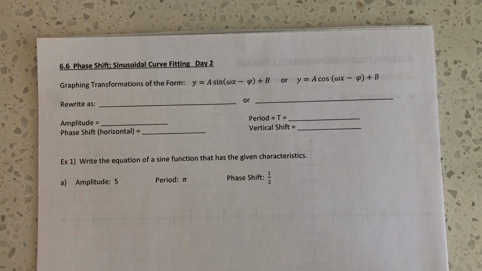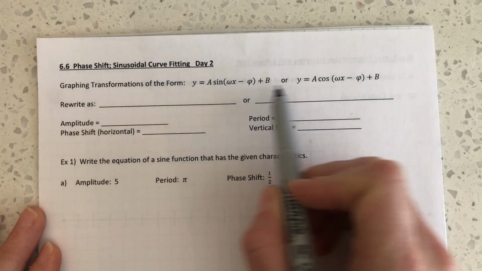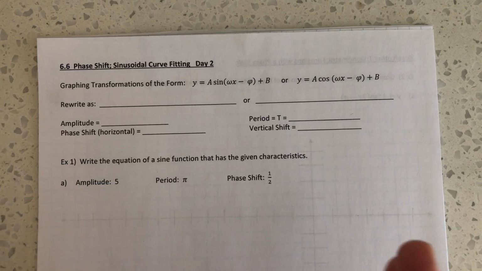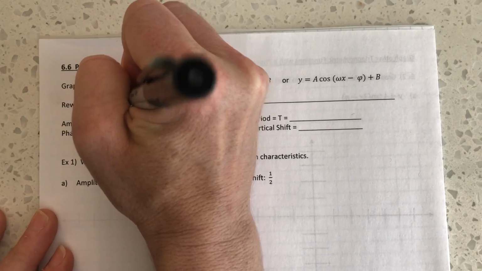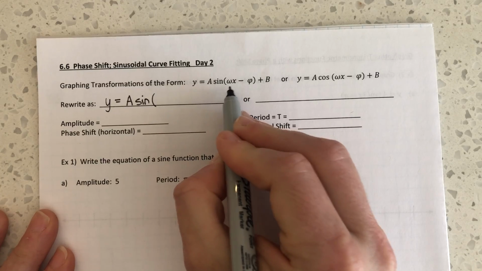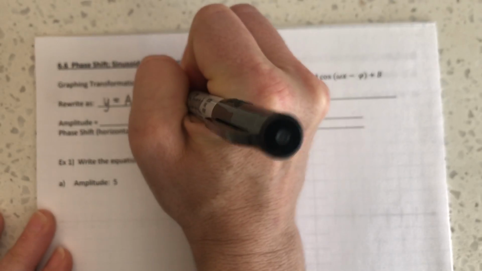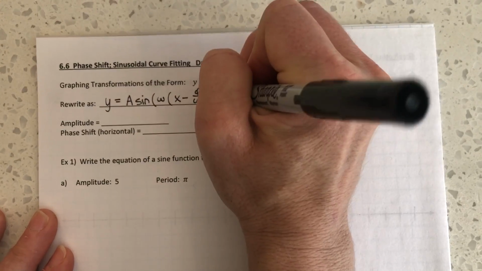All right, so remember, in section 6.6, we saw a phase shift, shifting the graph to the right or left so many units. So when you're graphing transformations of this form, this is what the equation is going to look like, right? And our book, because they're so big on transformations and they want to pull out this phase shift, they make you rewrite this as y equals A times the sine of, they make you factor out the omega so you can see the phase shift separately. So it'll be omega times x minus phi over omega, and then plus B.